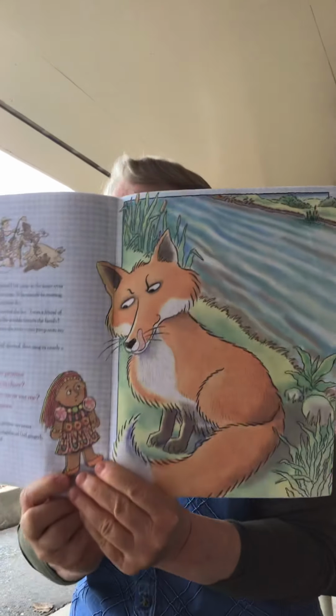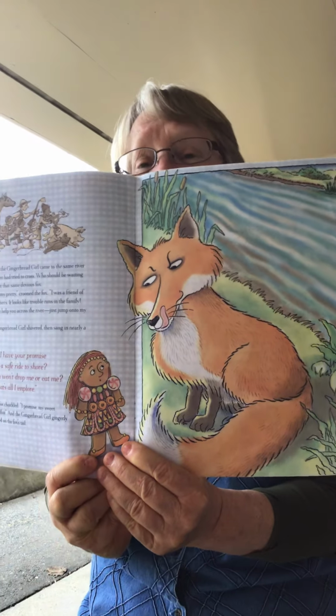Uh-oh. Oh no. Is she in trouble again like her brother? Let's find out. He's licking his lips. That's not a good sign.